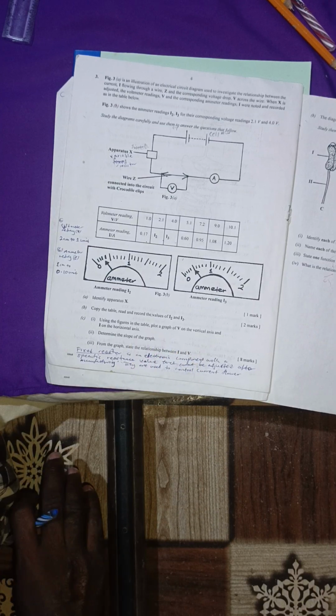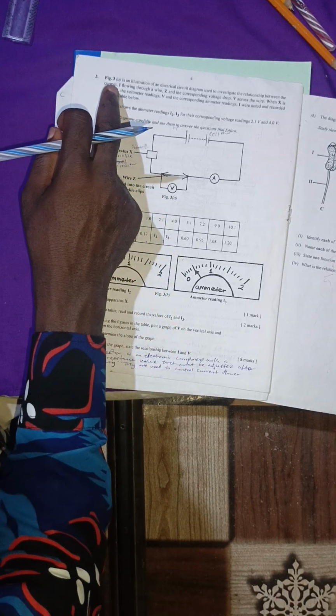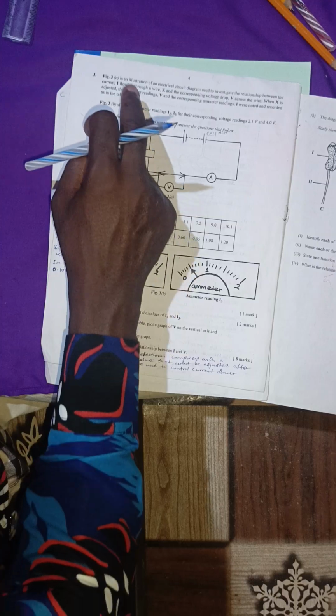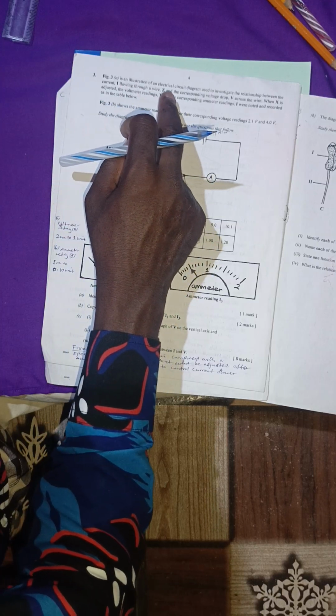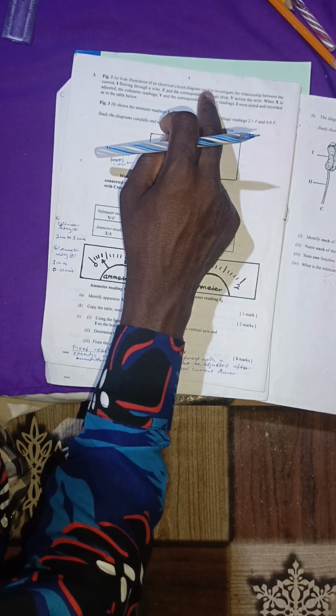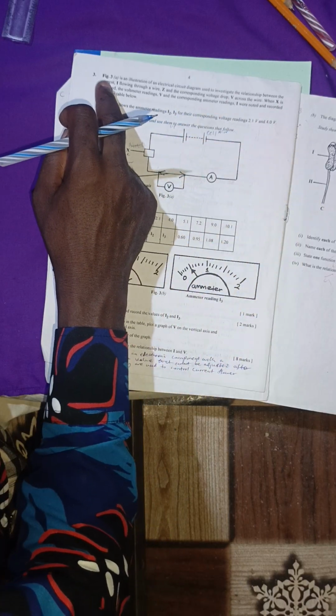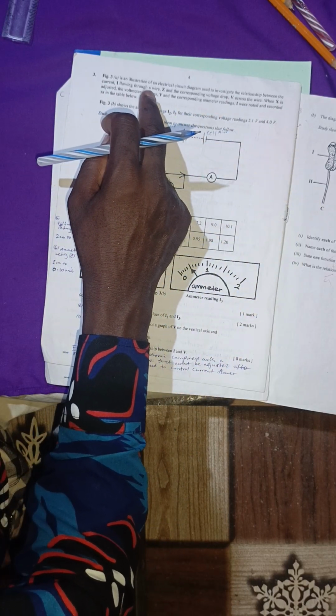Let us read the question again. Figure 3a, that is this one, is an illustration of an electrical circuit diagram used to investigate the relationship between the current I flowing through what?